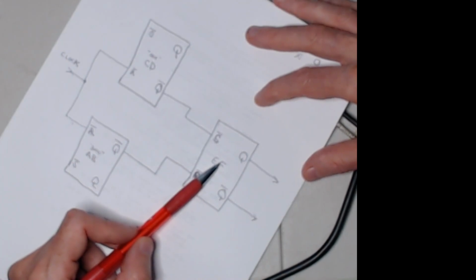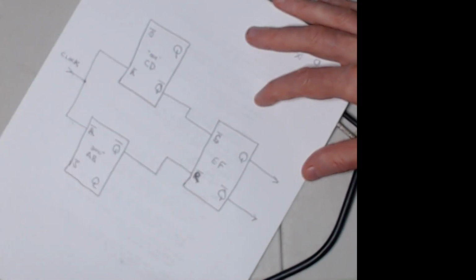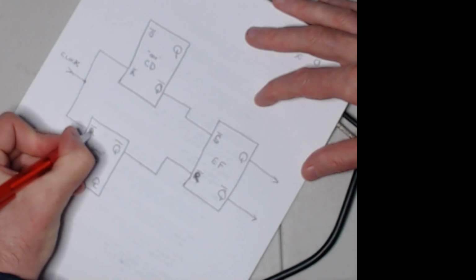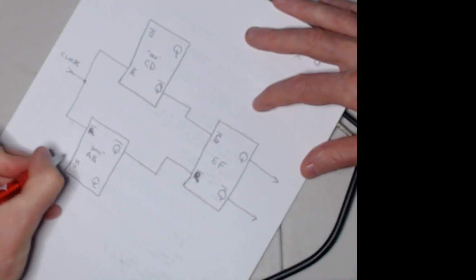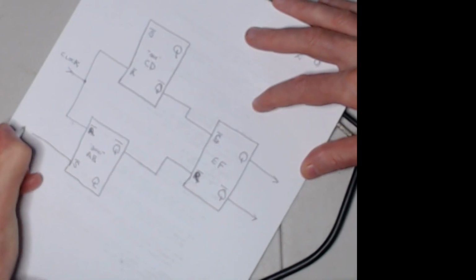Which is what you want with a D flip-flop, right? As long as the clock is low, the output should not change, right? Okay, so now the data input comes in here.